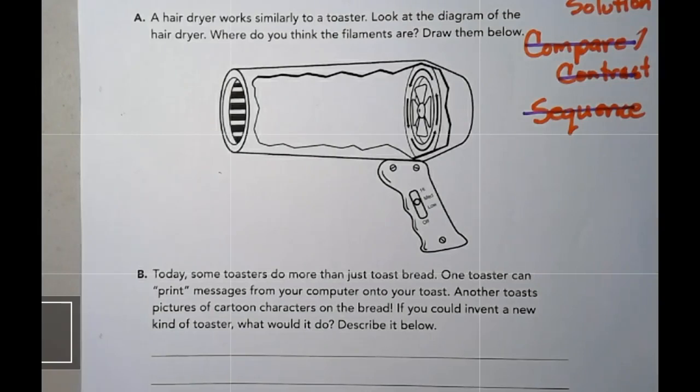After you've answered the question, you can maybe draw, if your toaster does something to the bread, what a piece of bread might look like coming out of your toaster. You can draw that on the back. Please go ahead and do that. We'll give you about 5 minutes to work on this part of the lesson.